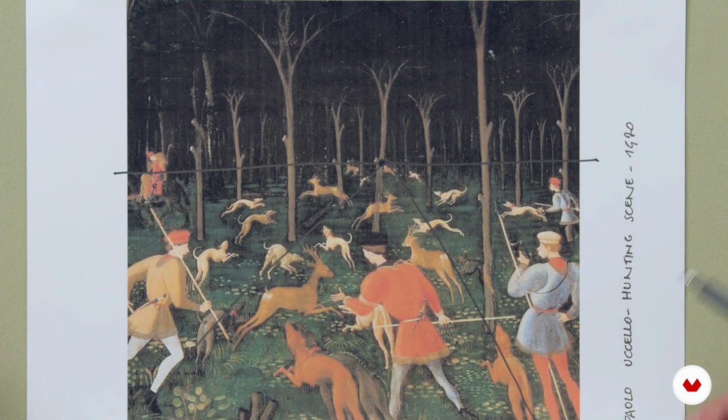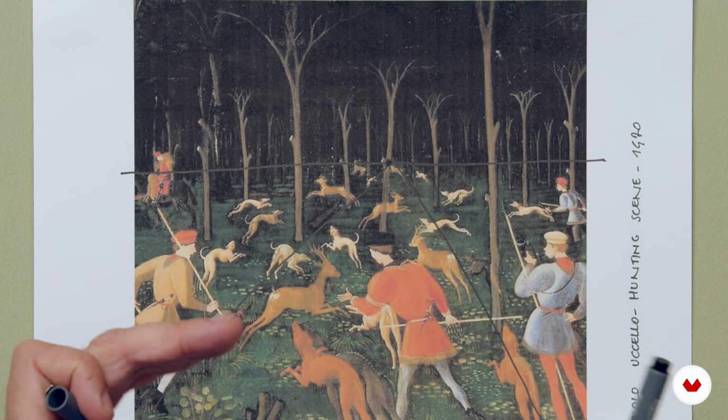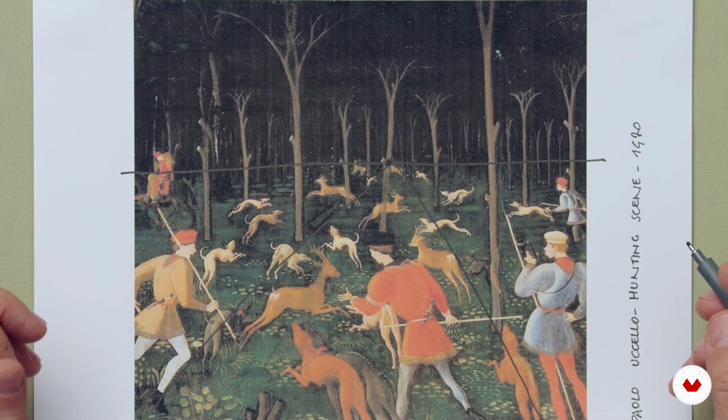Of course, it is hidden under this black background, the black of the deep forest. And it is just another attempt to produce the idea of depth without using architecture.